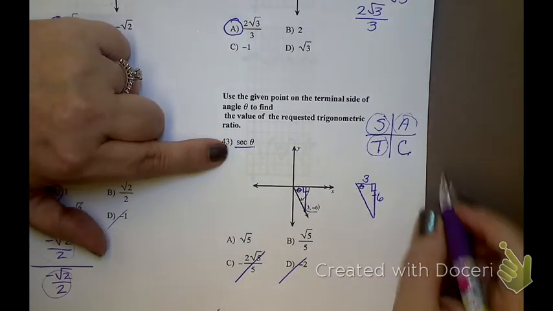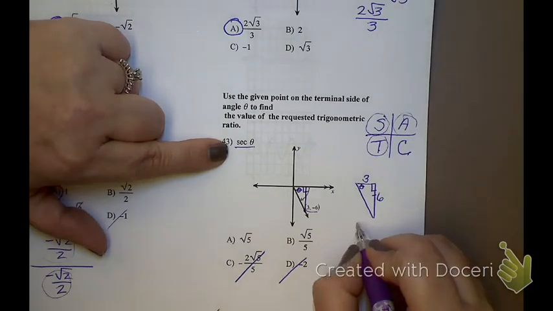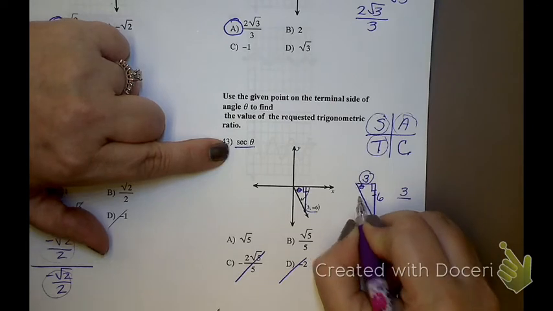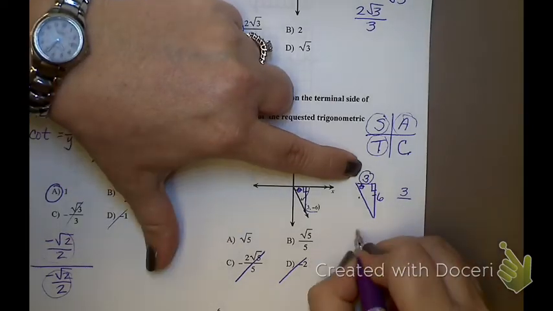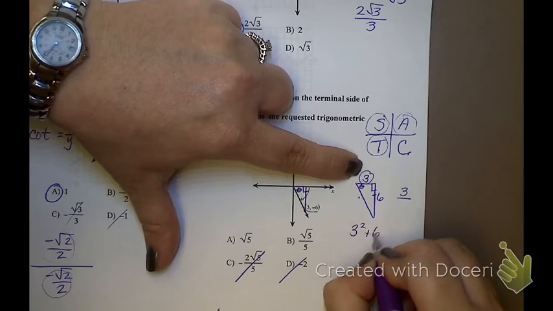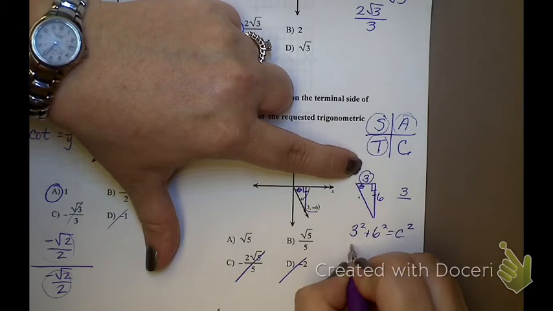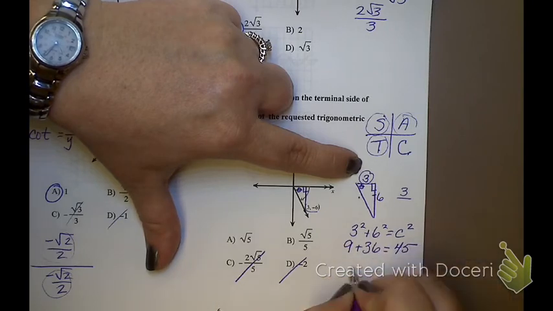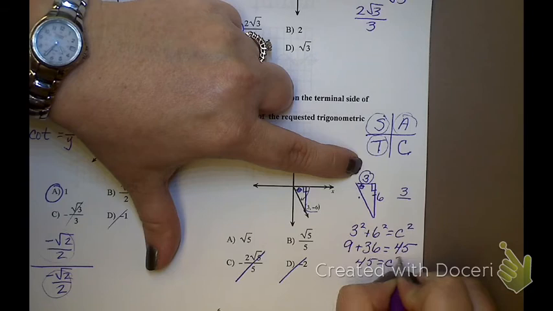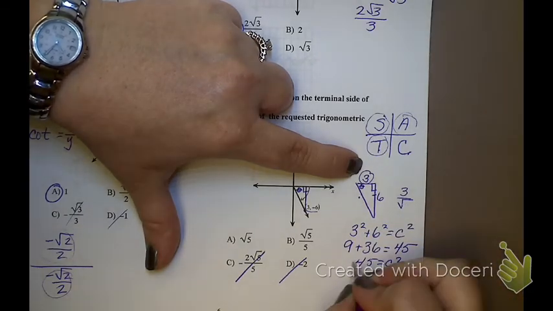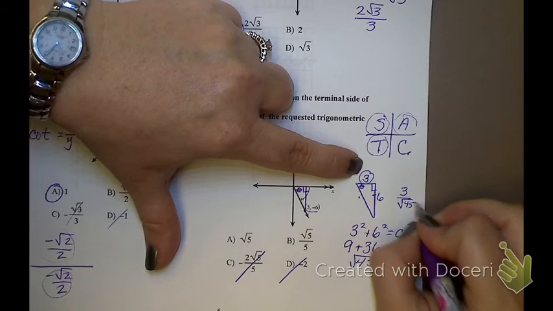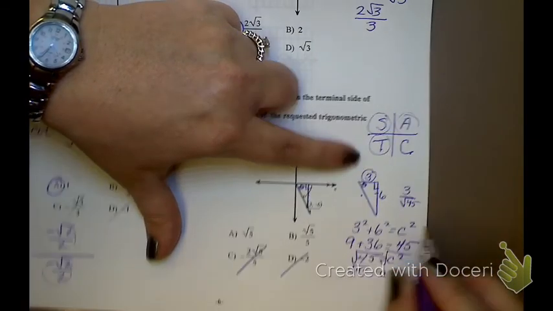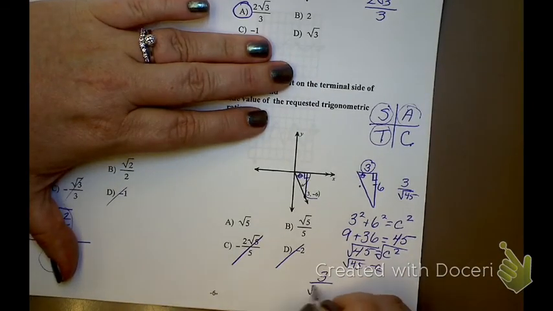So I need to find cosine and flip it. So I need adjacent, which is 3, and I need the hypotenuse. How am I going to find the hypotenuse? Pythagorean theorem. 3 squared plus 6 squared equals c squared. 9 plus 36 equals 45. So 45 is equal to c squared. Therefore, radical 45 is equal to c. So 3 over radical 45.